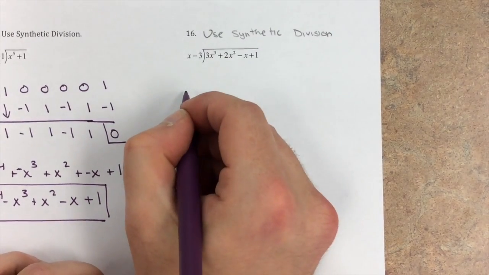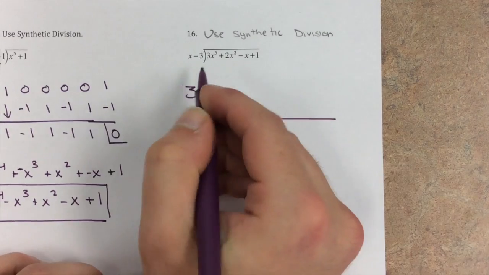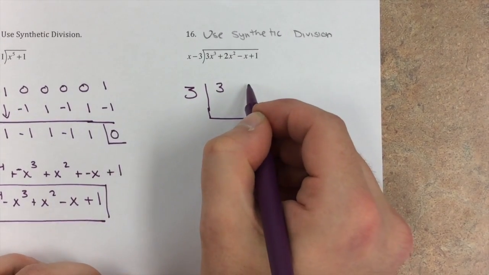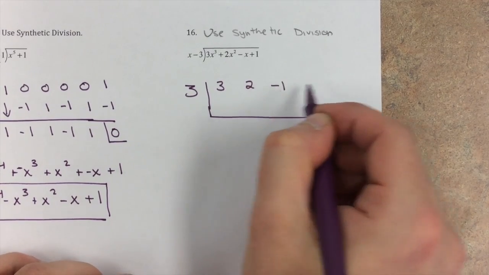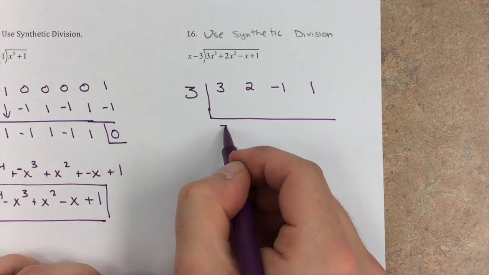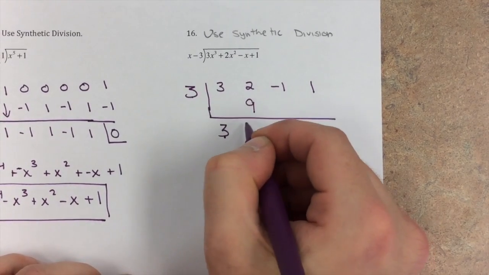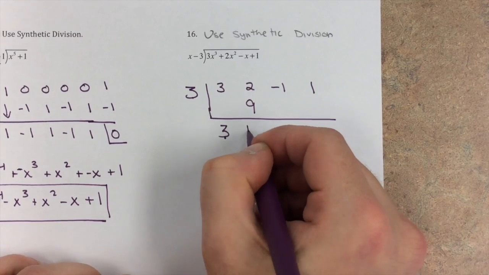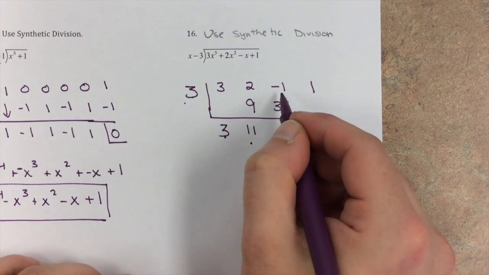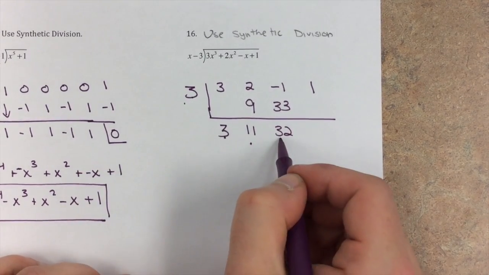Let's look at the second problem. Using synthetic division. So we write 3, which is the opposite sign out here, and we're going to write our coefficients. So we have 3, 2, negative 1, 1. Bring down the first term. 3 times 3 is 9. Add. 2 plus 9 is 11. 3 times 11, 33. Negative 1 plus 33 is 32. 3 times 32.